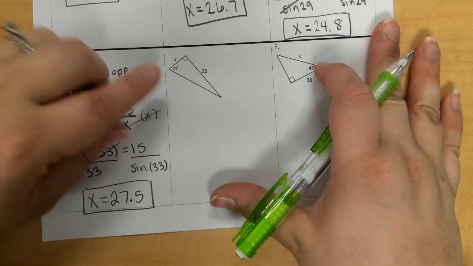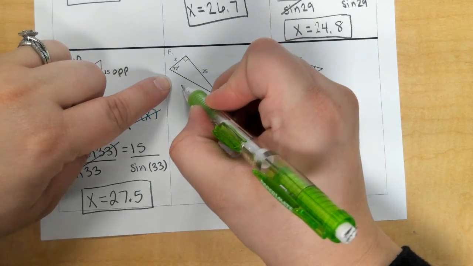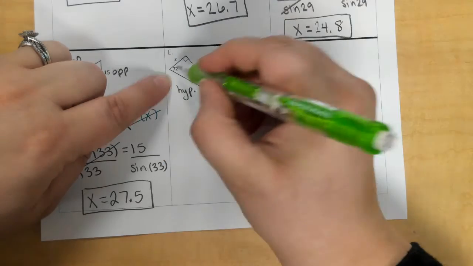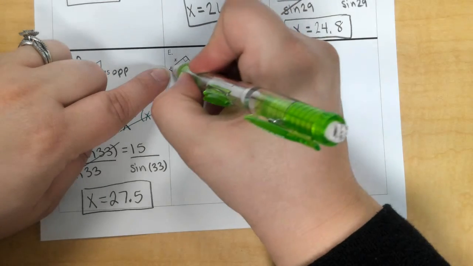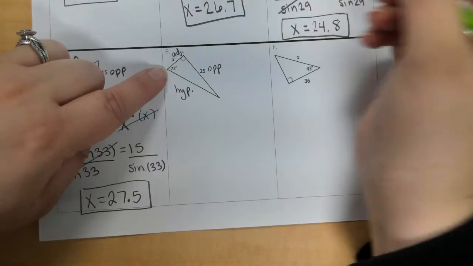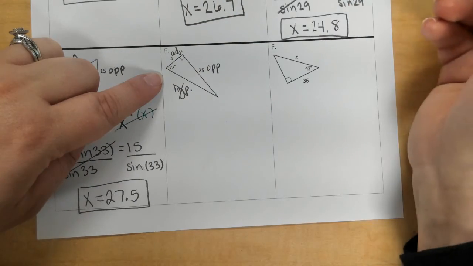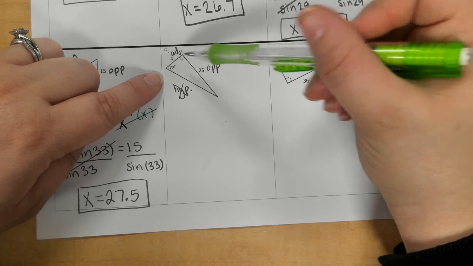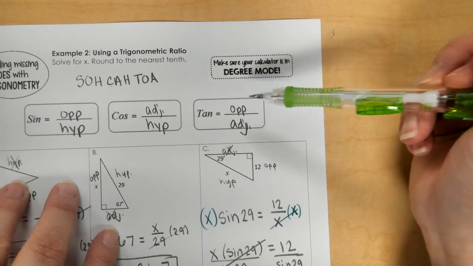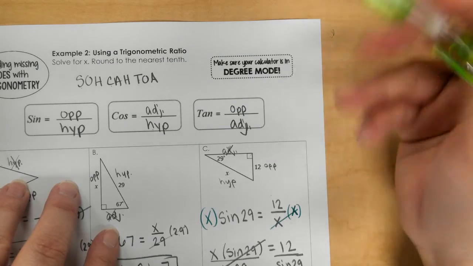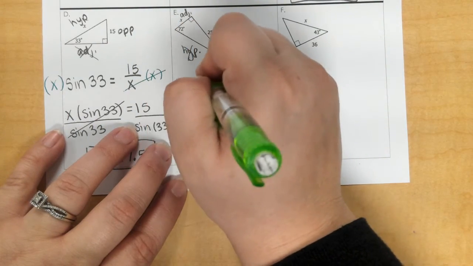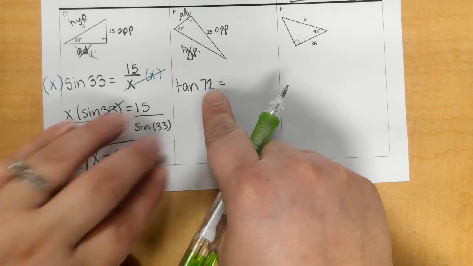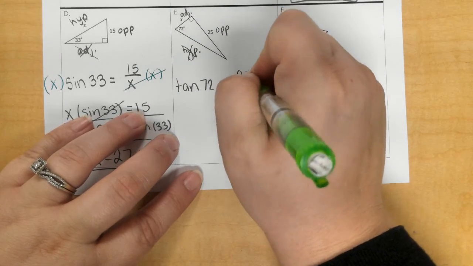Okay, letter E. So here's your right angle. This is the hypotenuse. 72, we have across from that 25, which is opposite. And then next to it is adjacent. So x here is the hypotenuse. And O and A, opposite and adjacent, they would have to be tangent. So tangent of 72 equals opposite over adjacent.